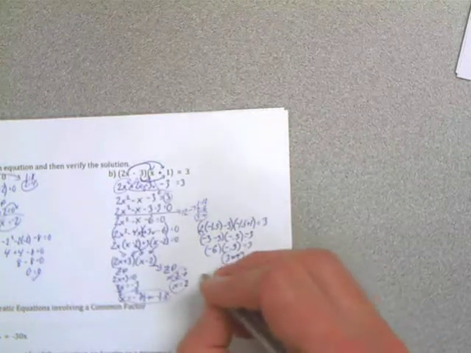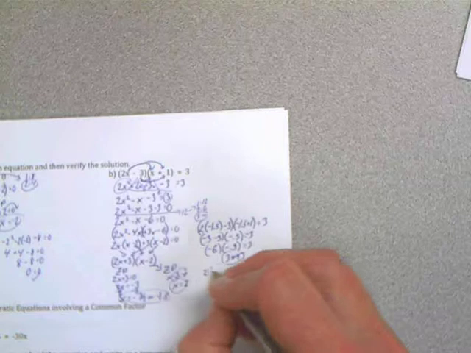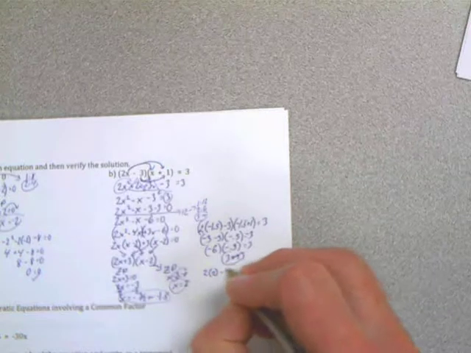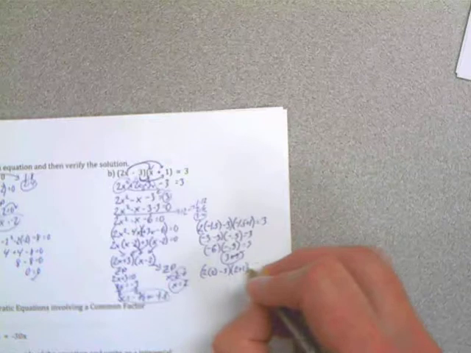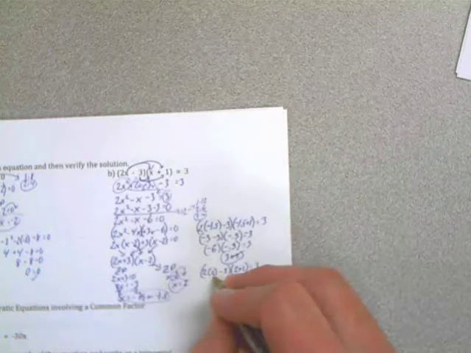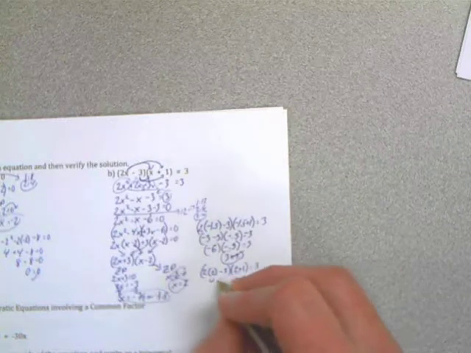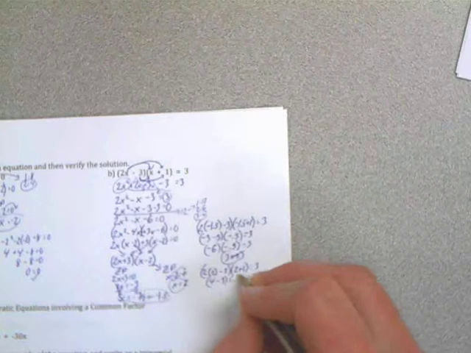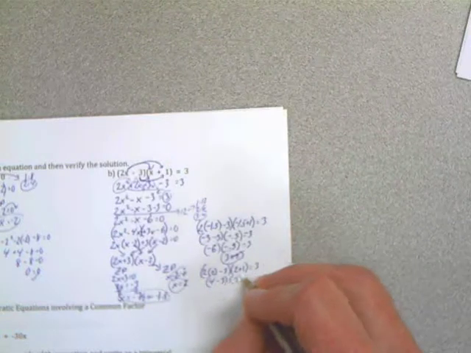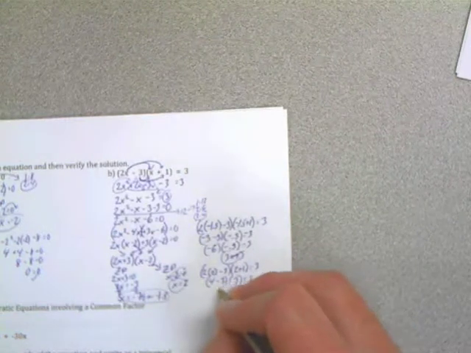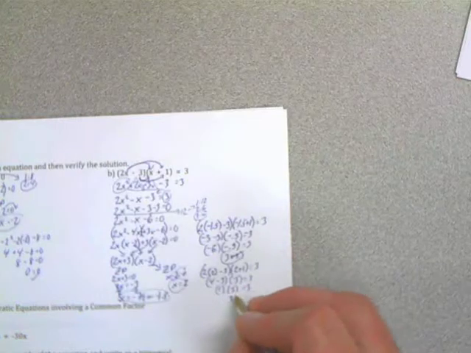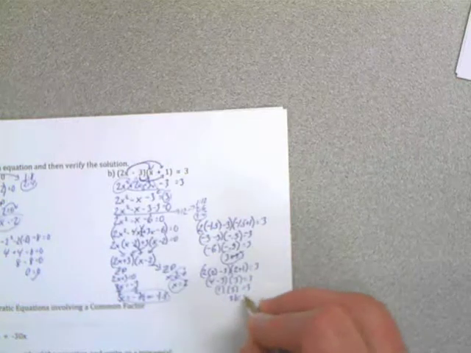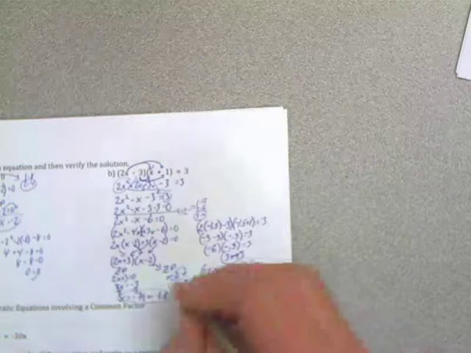Same in the other question, plug 2 in there, so 2 times 2 minus 3, and 2 plus 1 is equal to 3. 2 times 2 is 4 minus 3. 2 plus 1 is 3. 4 minus 3 is 1. 1 times 3 is 3, and 3 is equal to 3. So those work. So both of those answers are correct.